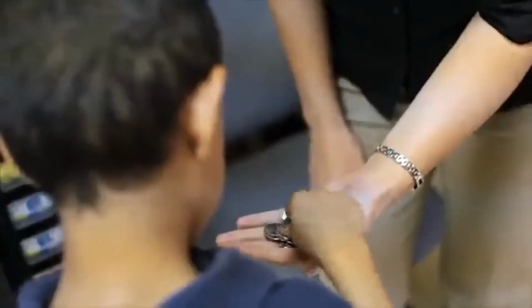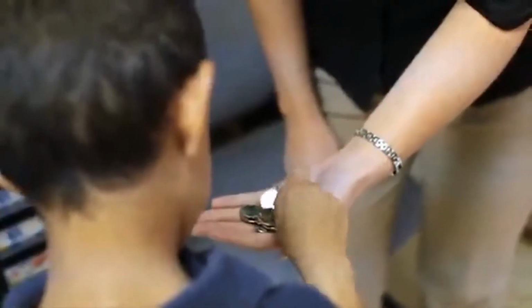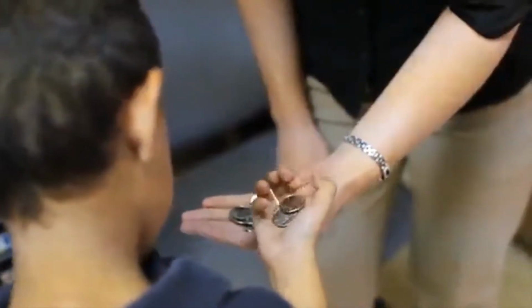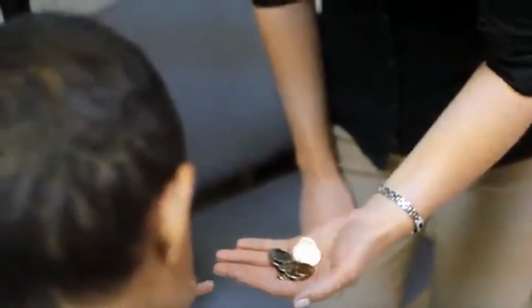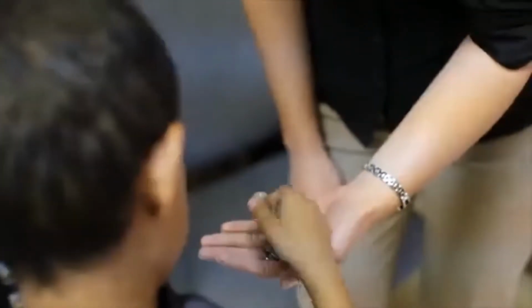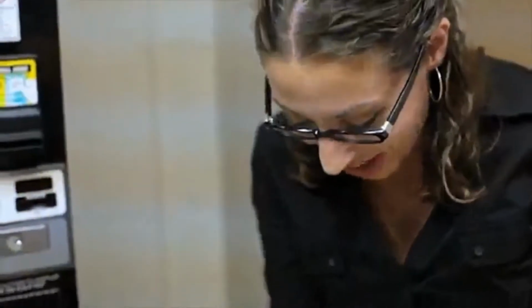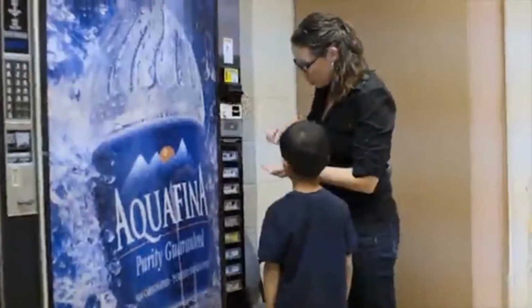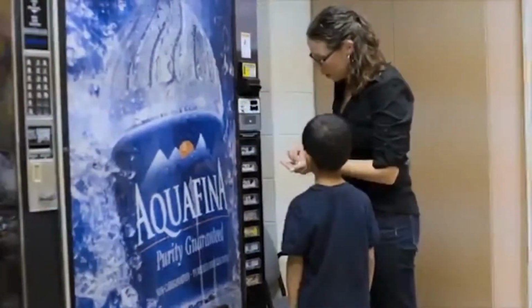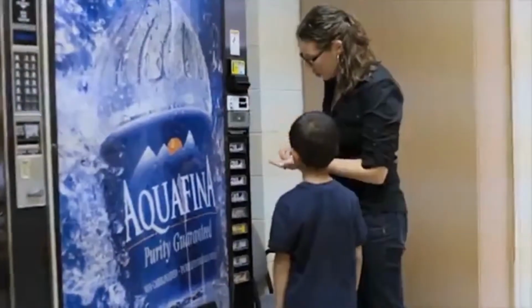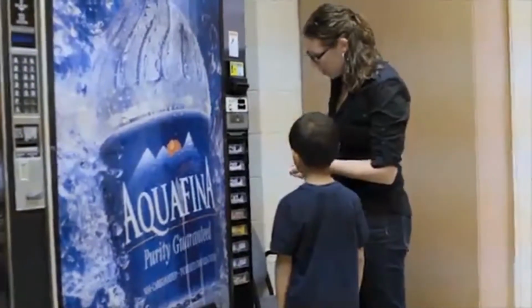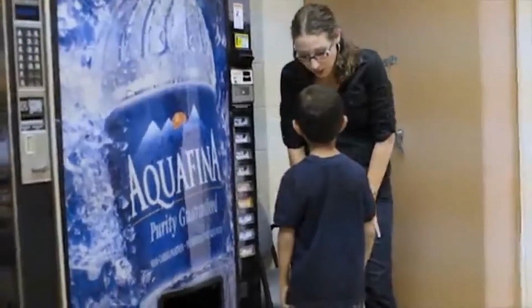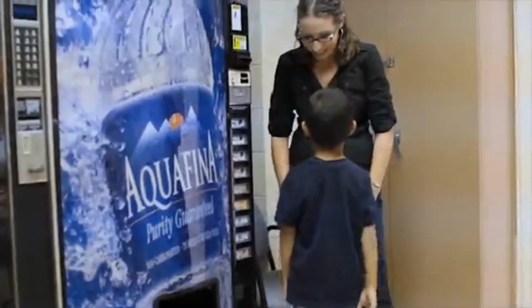Find 5 quarters. Awesome, much better, good. Now we can get you some water that you gave me 5 quarters. 1, 2, 3, 4, 5. Cool. Can you press the water button for me? Nice.